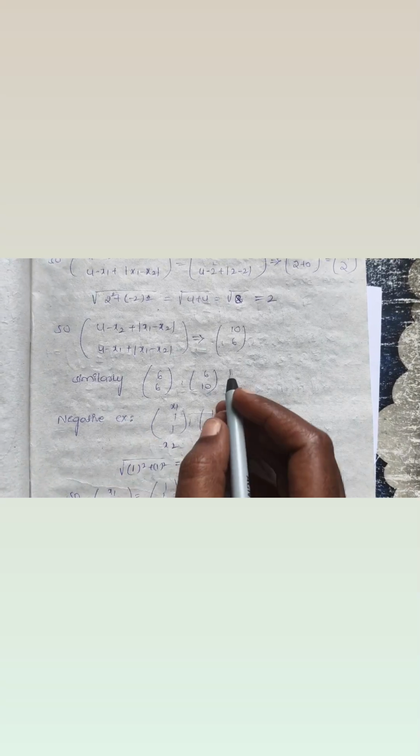For example, for (2, 2), the x1 value is 2 and the x2 value is 2, and similarly for the other points (2, -2), (-2, -2), (-2, 2). By substituting into the above equation, we get the points (6, 6), (6, 10) and so on. Similarly, for the other points (1, 1), (1, -1), (-1, -1), (-1, 1), by substituting into the formula, we get the points (1, 1), (1, -1), (-1, -1), (-1, 1). So by plotting all the points, we get the hyperplane like this.